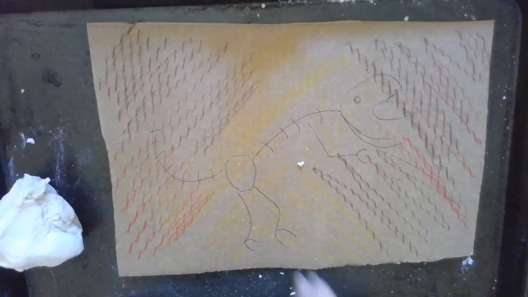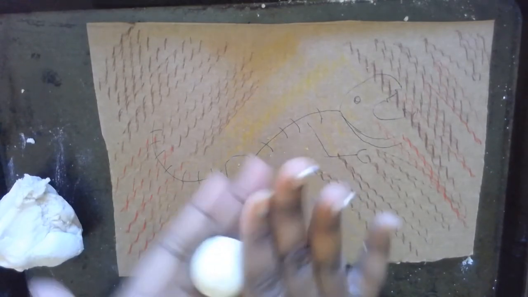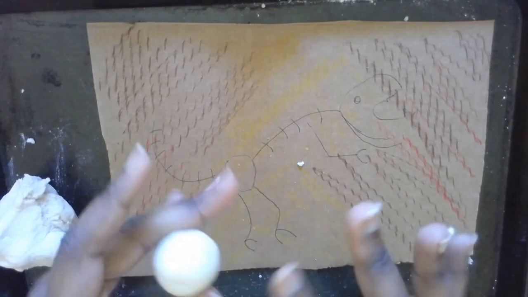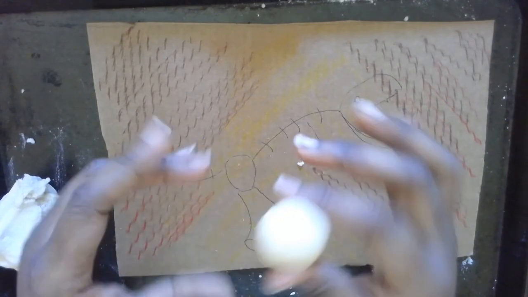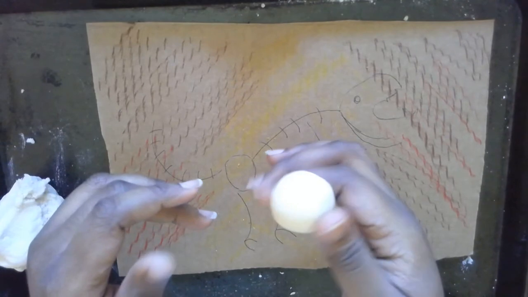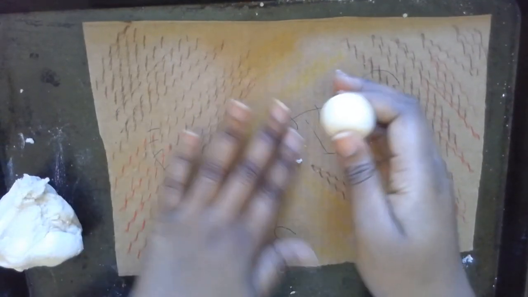So you can have one leg here. Then I'm going to do another leg that's kind of curved. Again, roll it into a noodle. Press it down onto your cardboard.